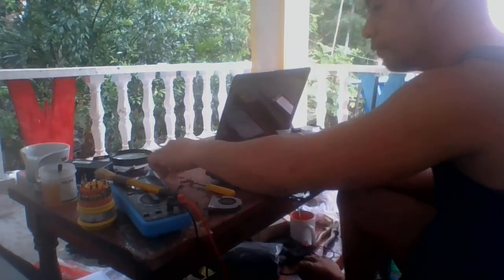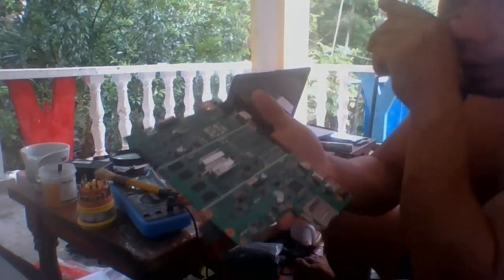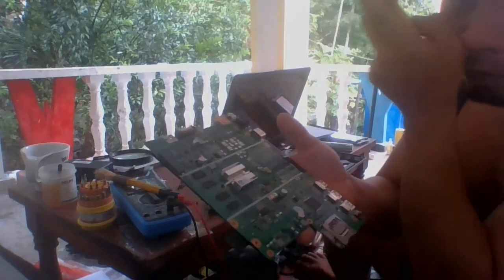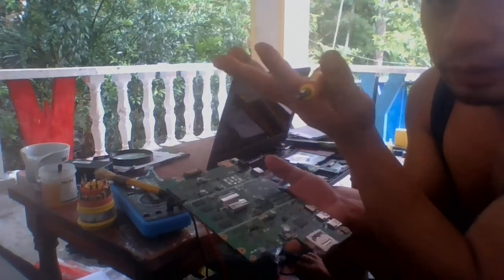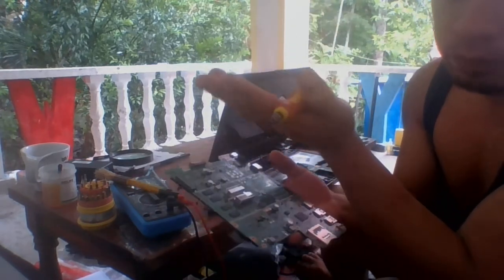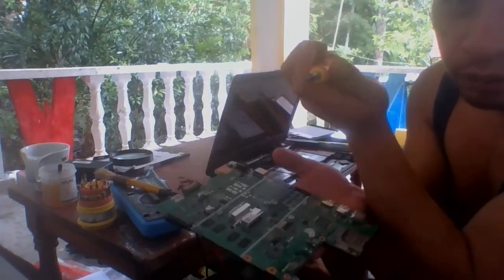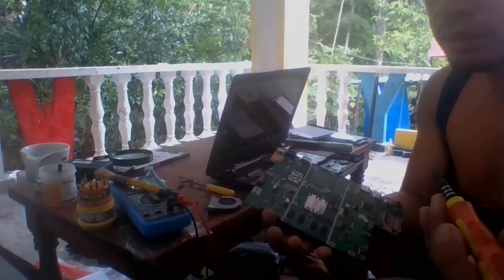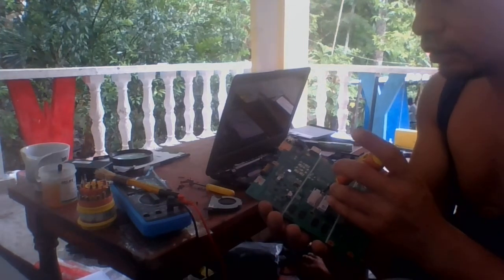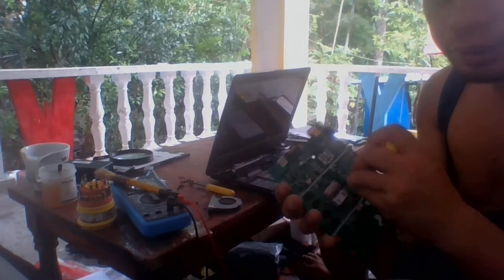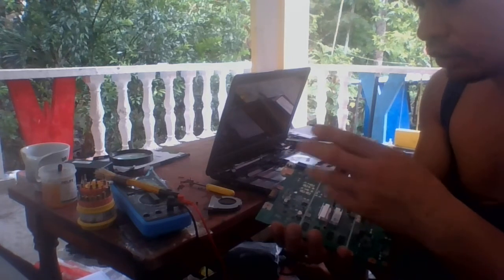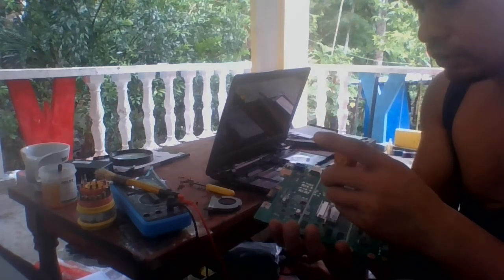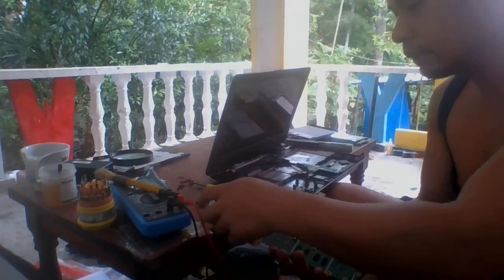So this time we are going to check if the thermal paste is not dry, but if it is dry, then we will replace it. That is one thing that may cause overheating, even though it has a heat sink on the central processing unit or the CPU or the processor.